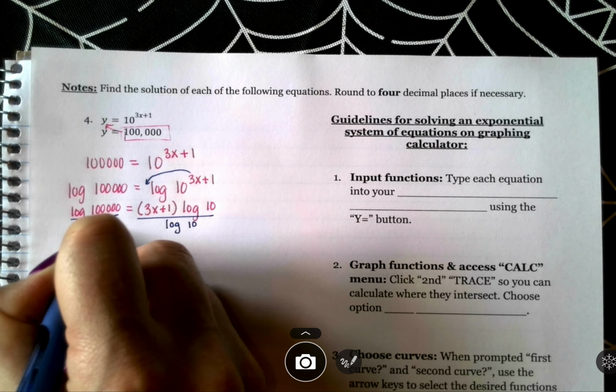So I have 5 is equal to 3x plus 1, and then I can solve this. I subtract 1 on both sides, so I get 4 equals 3x, divide by 3, and I get x equals 4/3, which is the same thing as like 1.3 repeating. 4 decimal places would be rounded.